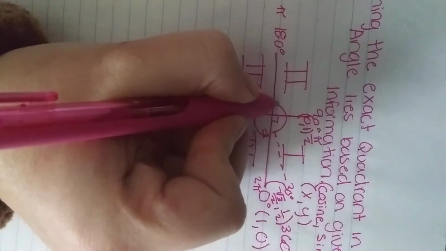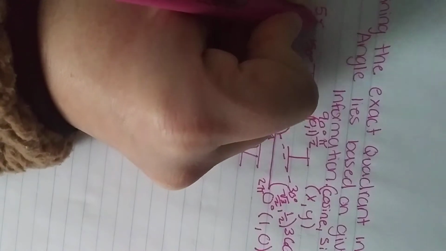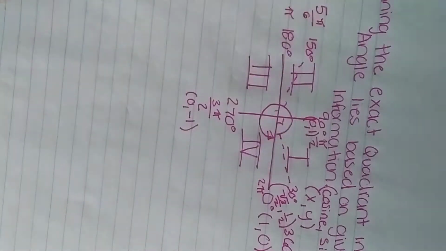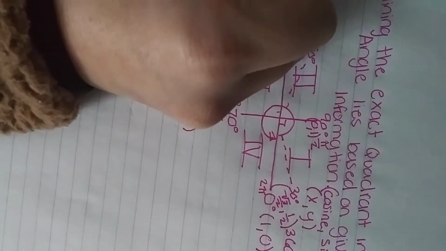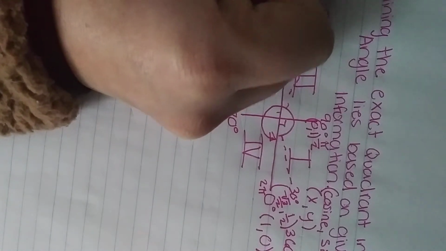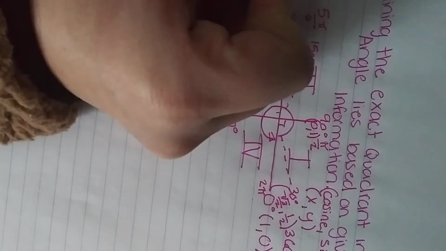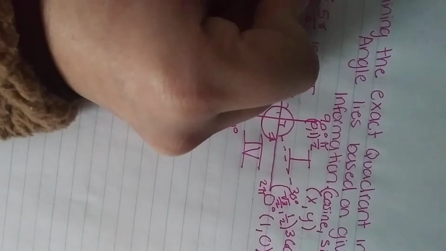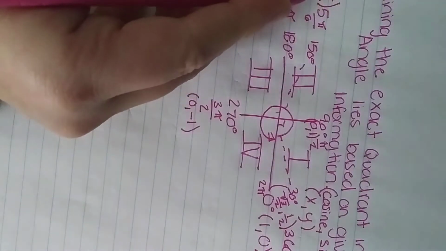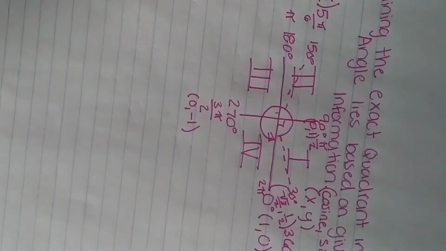In quadrant 2, we'll come over and we'll say this is 150. And at 150 in radians, we're at 5 pi over 6. And our cosine is negative square root of 3 over 2. And our sine is positive 1/2. So sine is actually still positive over here.